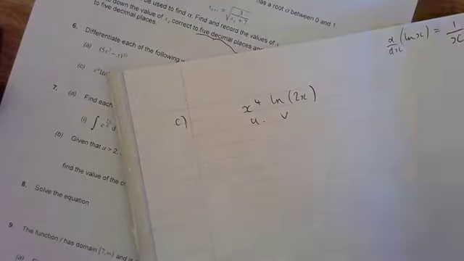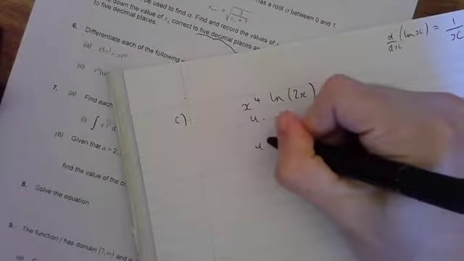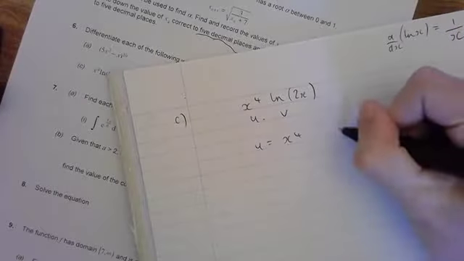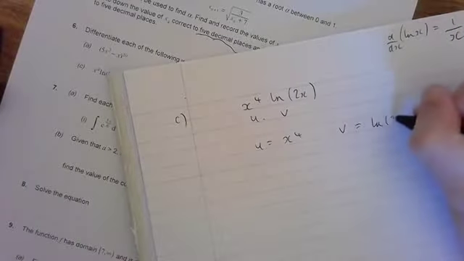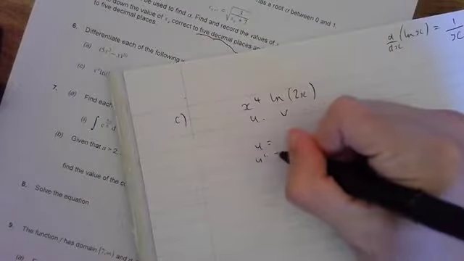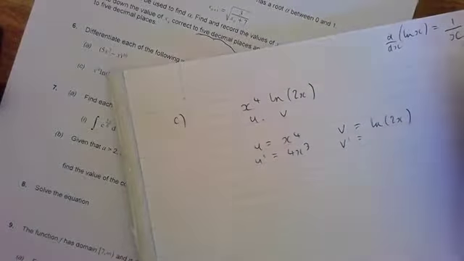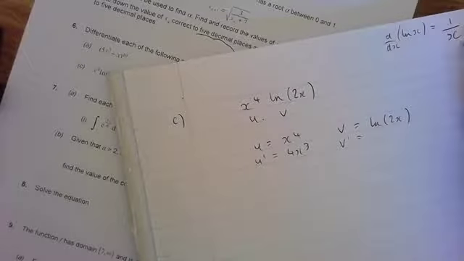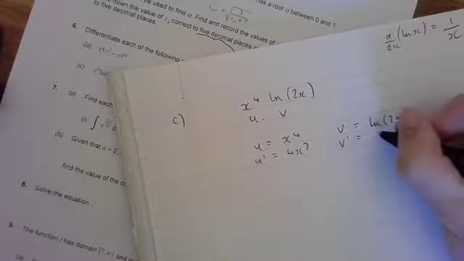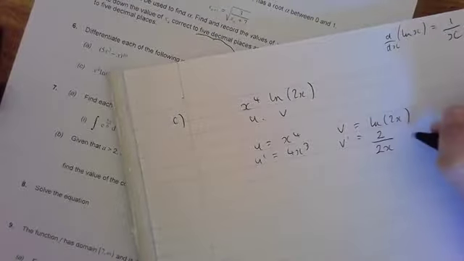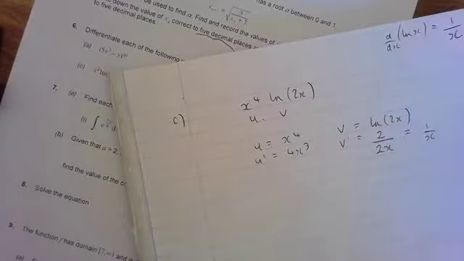Now, this thing here is in terms of u dot v. So u is equal to x to the power of 4, v is equal to ln of 2x, so u dash would be equal to 4x cubed, v dash, so of ln x would just be 1 over x. Now we've got a way of remembering that, which is the differential over the original, so the differential would be 2 over the original, which is 2x, and 2 over 2x just becomes 1 over x.